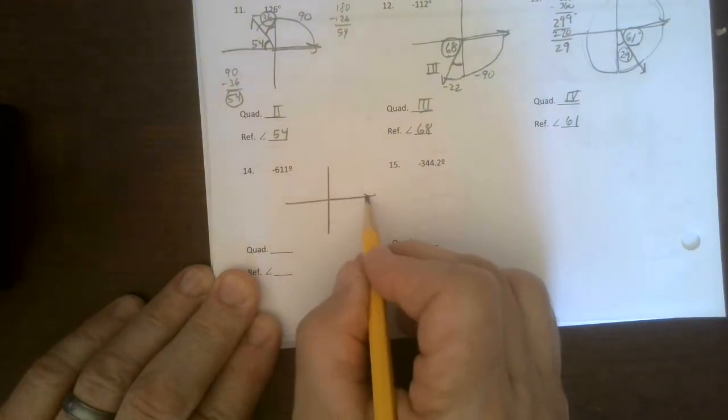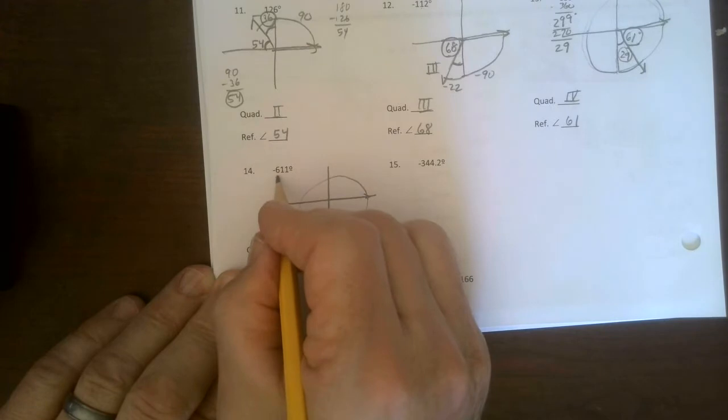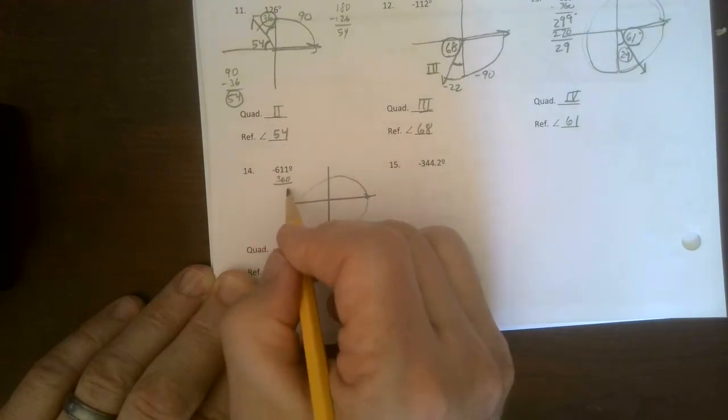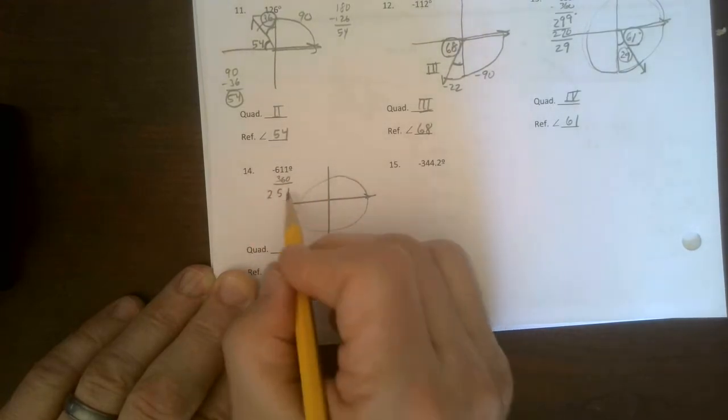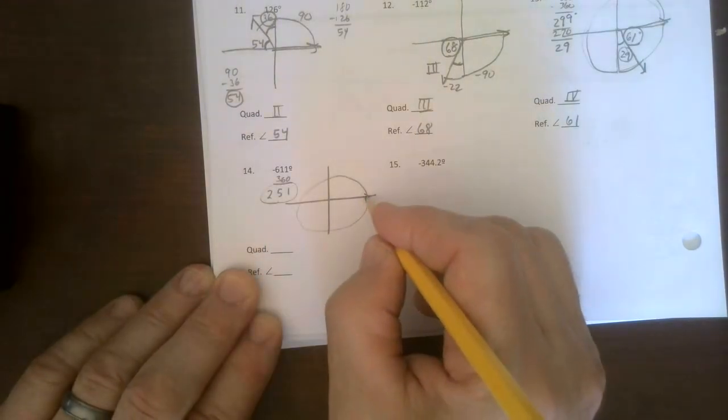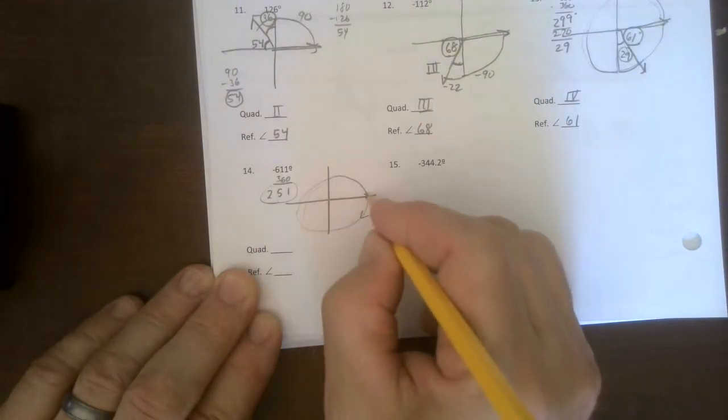Okay, number 14. I need to go down. You can see 360, so I'm going to subtract it. So that'd be 1, that'd be 5, that'd be 2. I need to keep going 251 degrees. So I went all the way around.